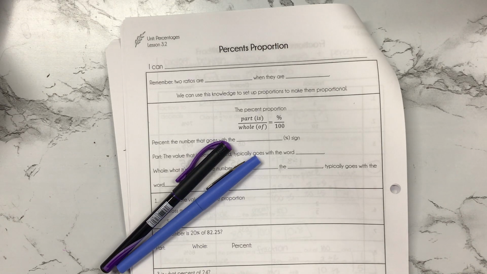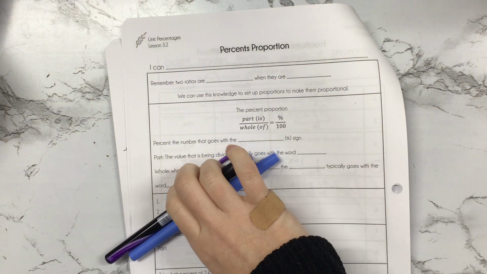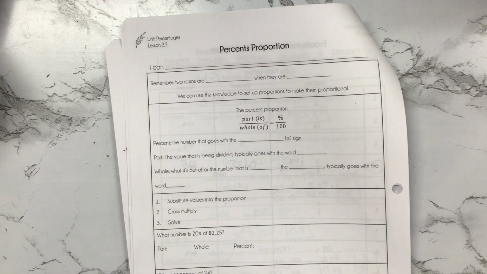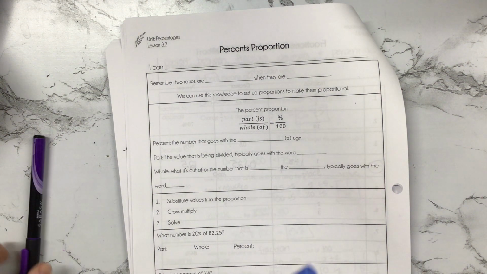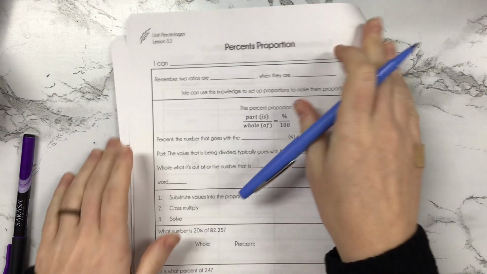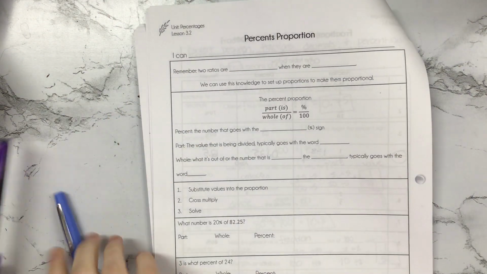All right, so let's start talking about how, like, what we actually do with percentages. How do we use them? So the goal is that after this, we can answer questions like, what is 80% of $50? Or like in Family Feud, when they say, we surveyed this many people, and 20% said that. How many people is that? Stuff like that.